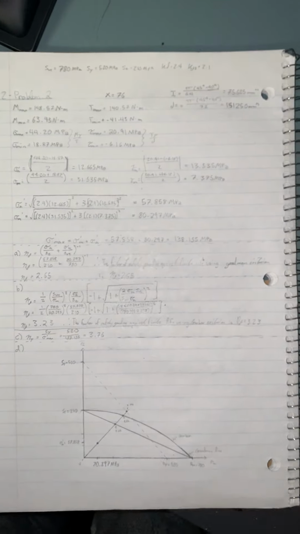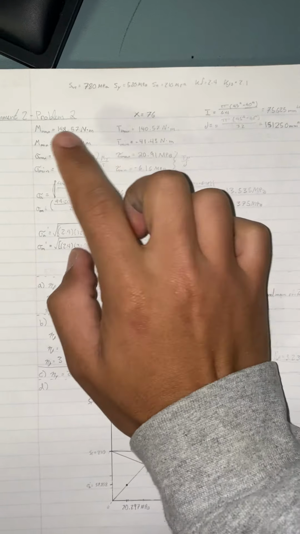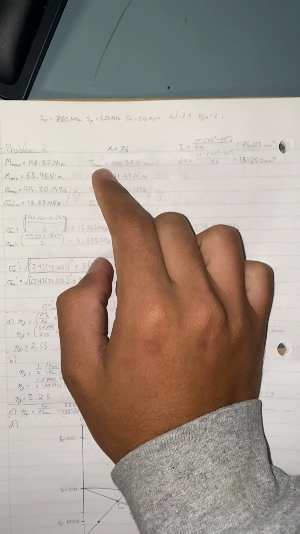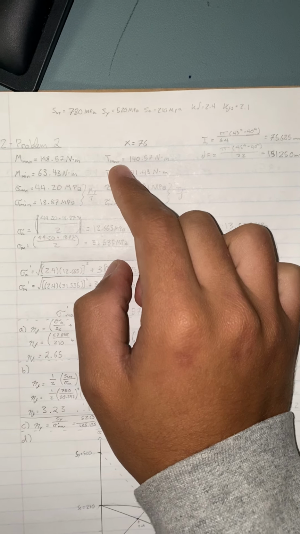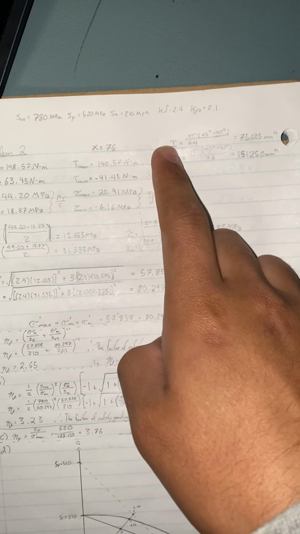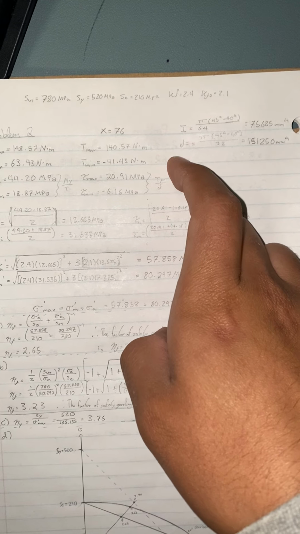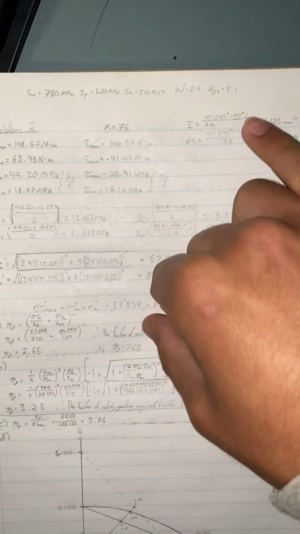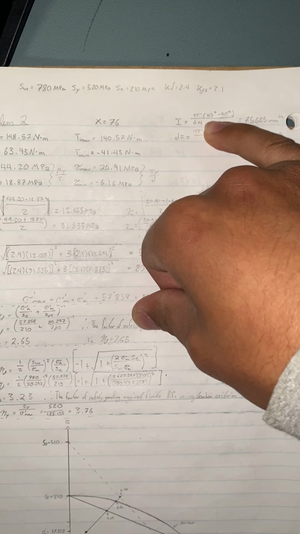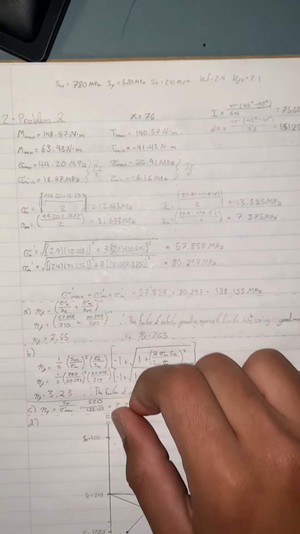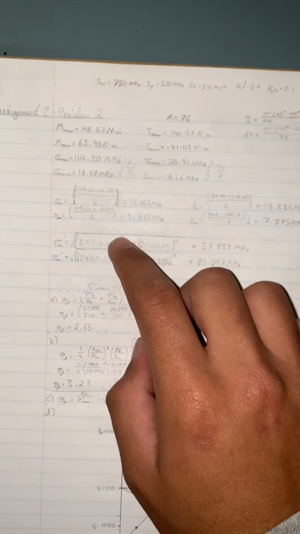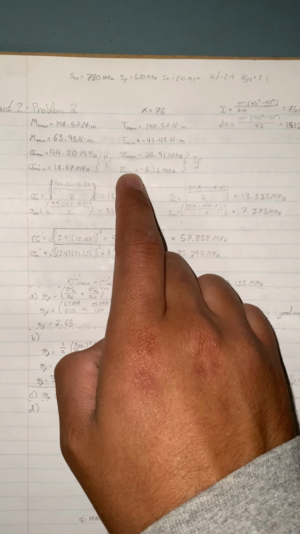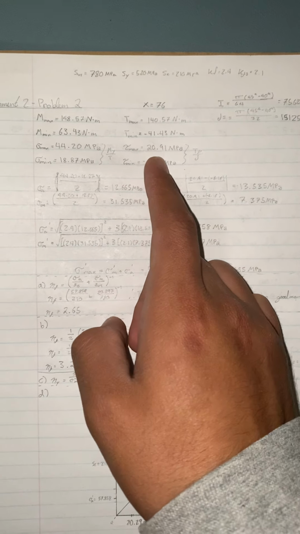So I started off the problem by getting my maximum and minimum moments and torques, and those are just from the problem description. I also got my I and my J, my second moment of area and my polar moment of inertia, right here, by just using the inner and outer diameters. Using that, I calculated my maximum and minimum bending stresses and my maximum and minimum torsional stresses.